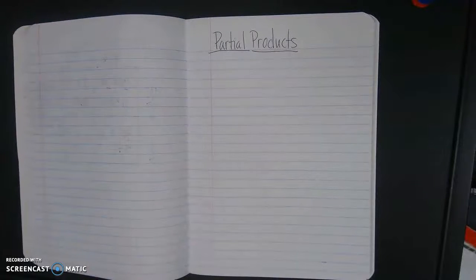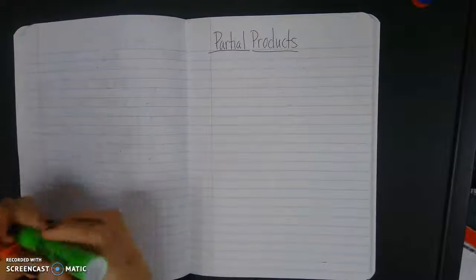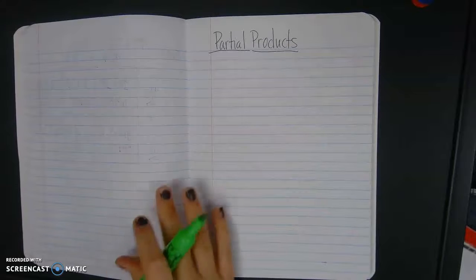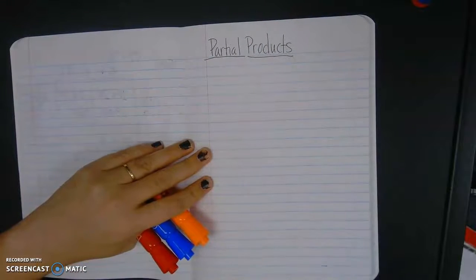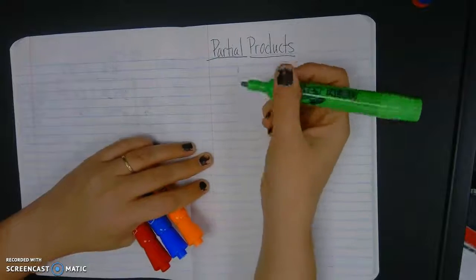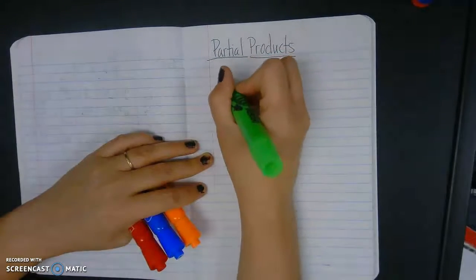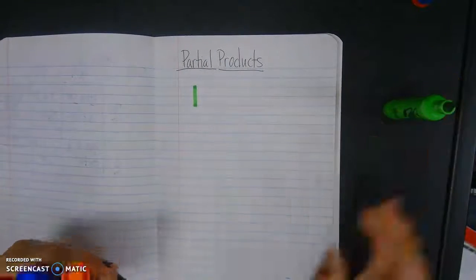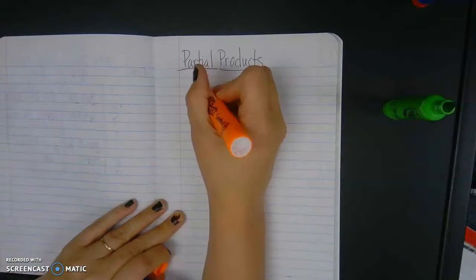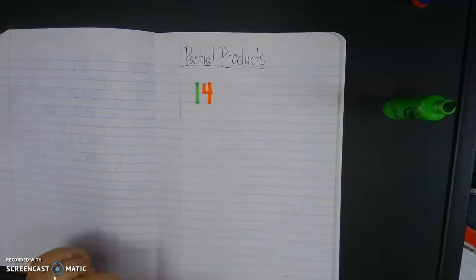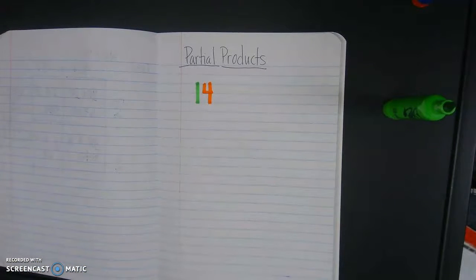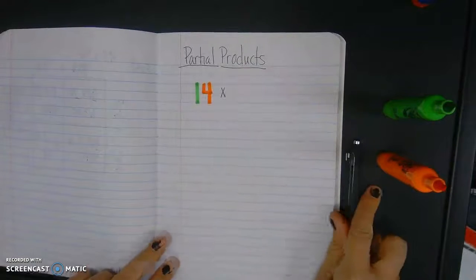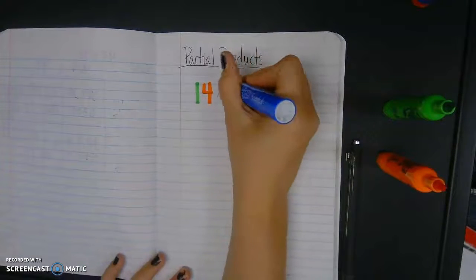All right. So when you're writing these problems, each of your digits is going to be in a different color. Okay, I promise it will help you stay organized. And I'm going to write them big to spread them out because I'm using big fat markers. So let's start with 1. I'm going to leave my lids off and stand up my markers. And let's do 4. So 14 times, let's do 52.